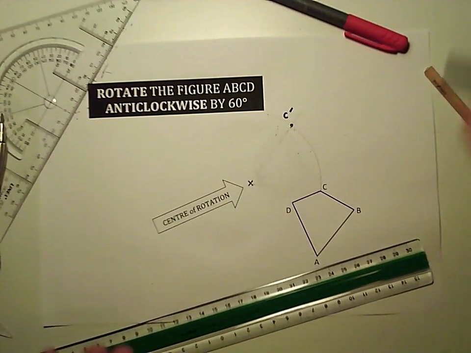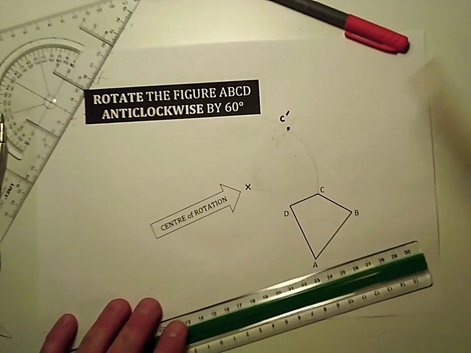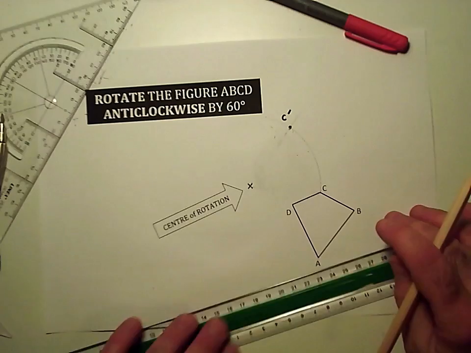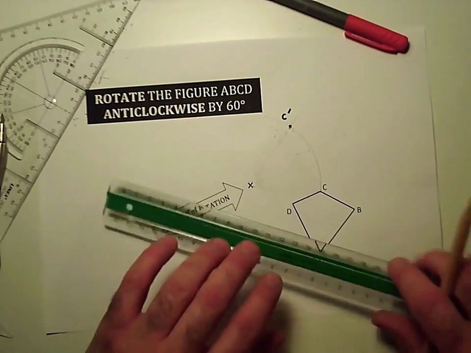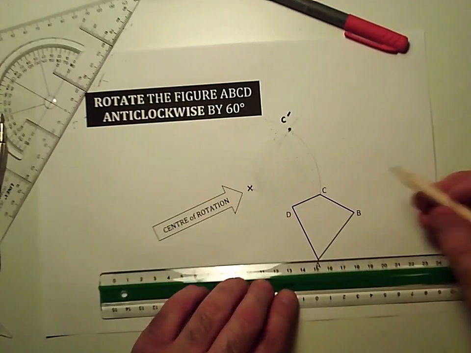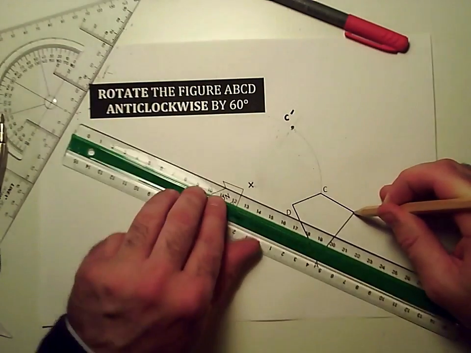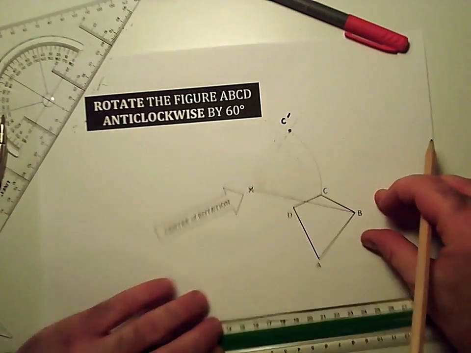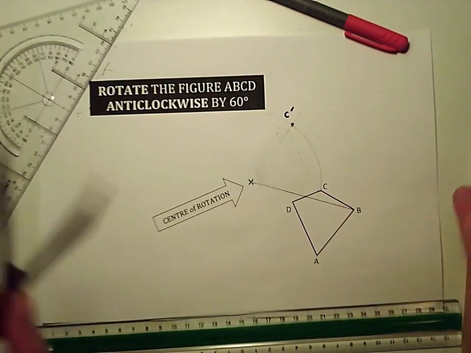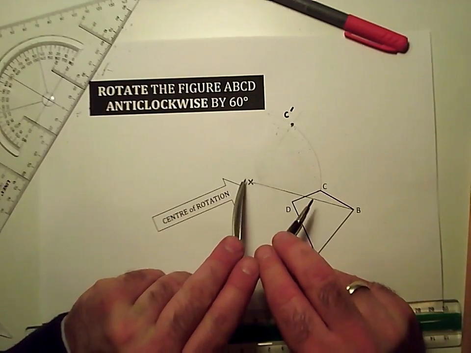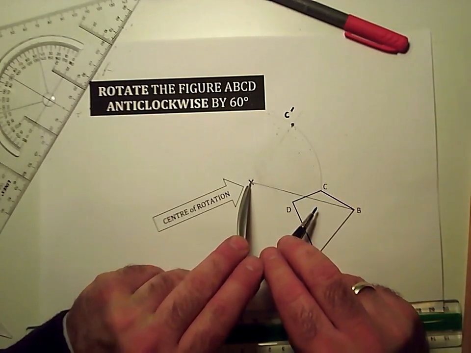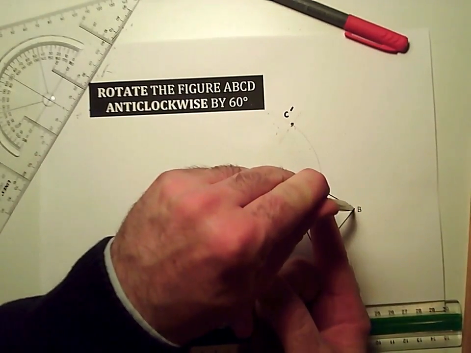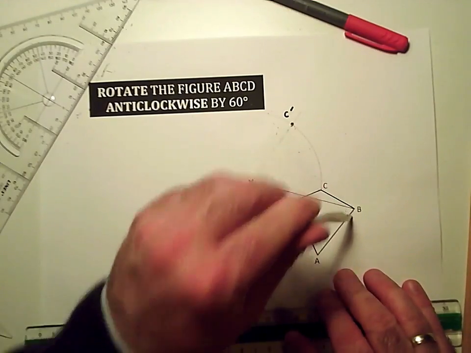Okay, so that was C. So it travelled along this curve 60 degrees anti-clockwise to get to there. So I'm going to do the same thing with the other points. I'll start with B. So I'm going to draw a line from the center of rotation out to my point B, and then I'm going to do a curve with the point of my compass on the center of rotation and the pencil on B, just about there.